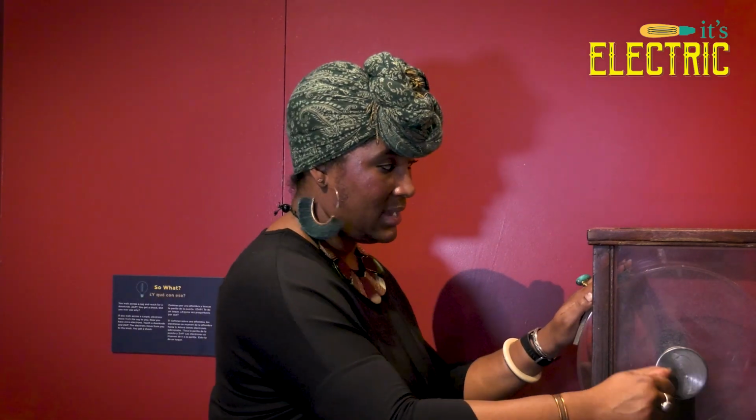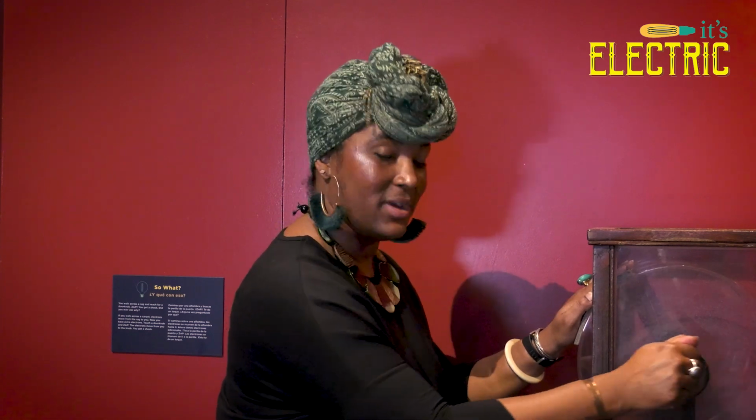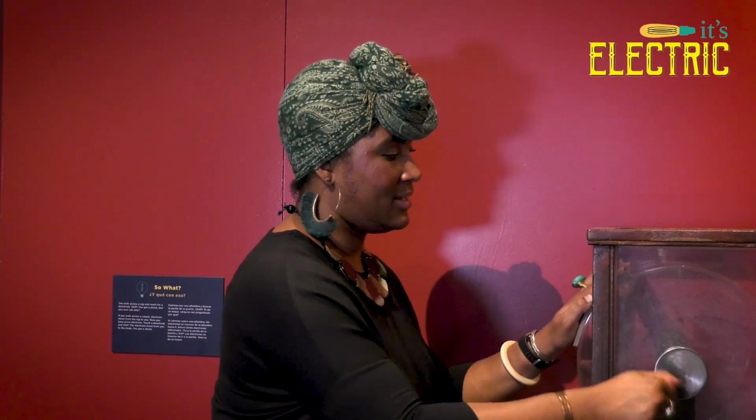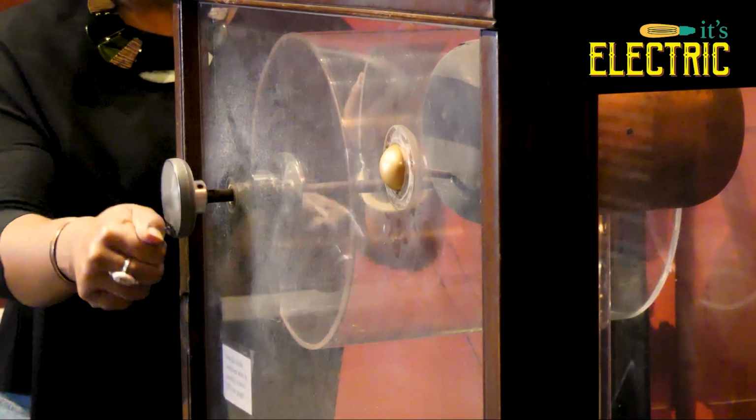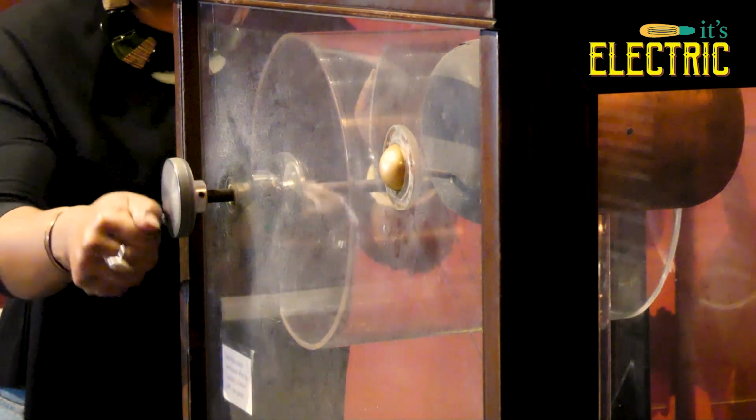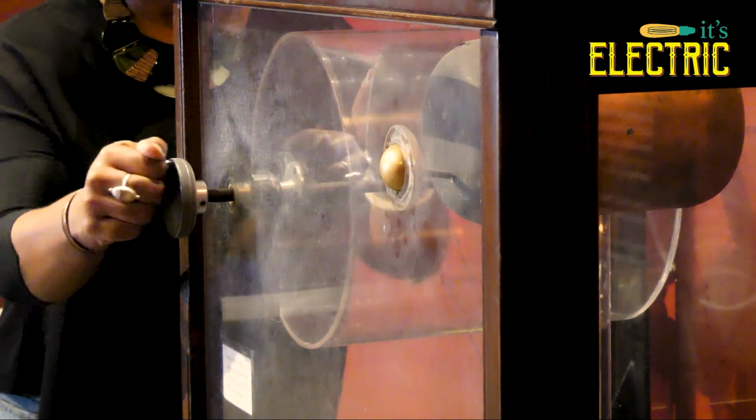Now this is a static electric generator, and this is a wool pad. So as I put this wool pad here and spin around this barrel, it's making contact with some metal prongs on the inside. And what I'm doing now is rubbing two objects together, and those electrons are shifting from one atom to another, and we are generating static.